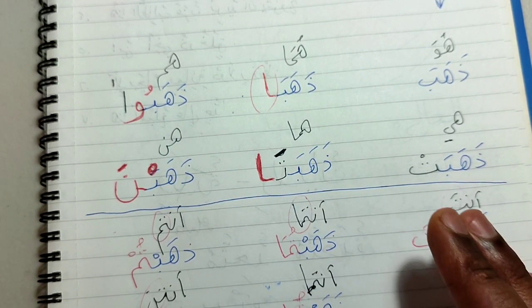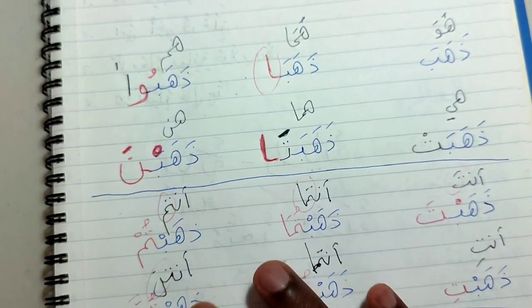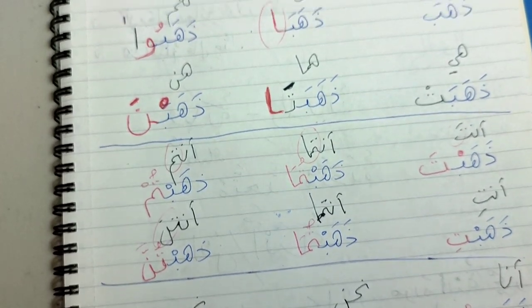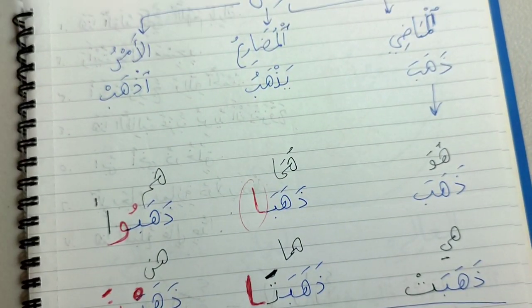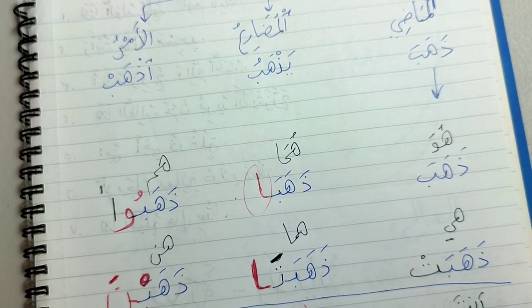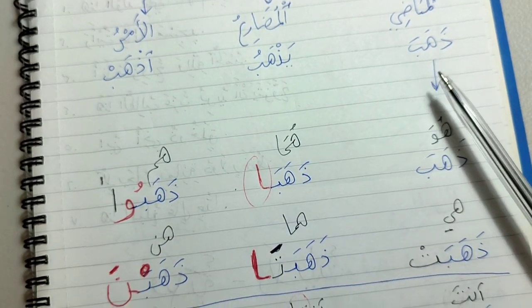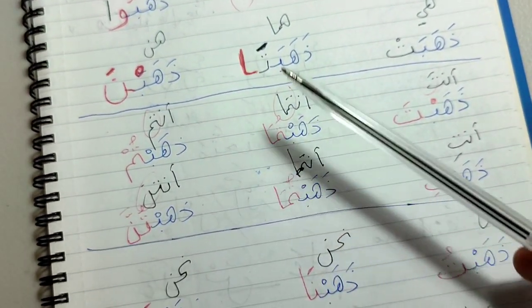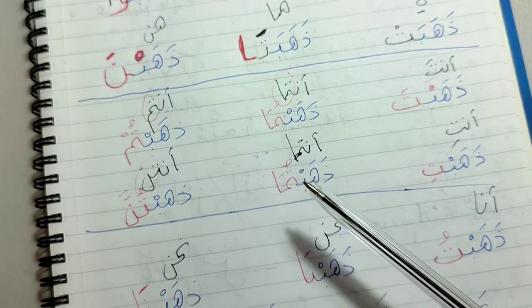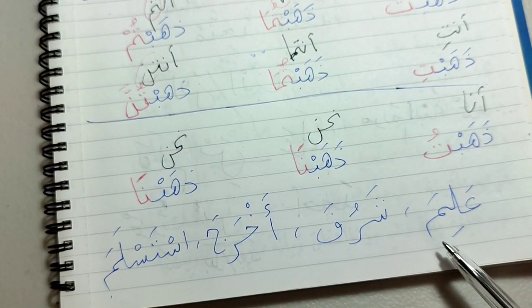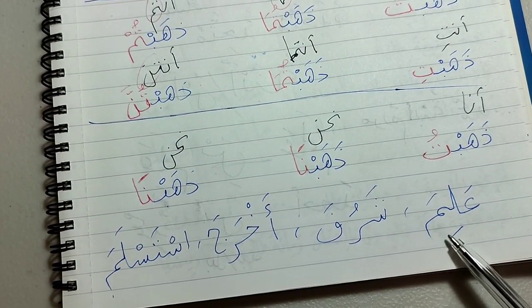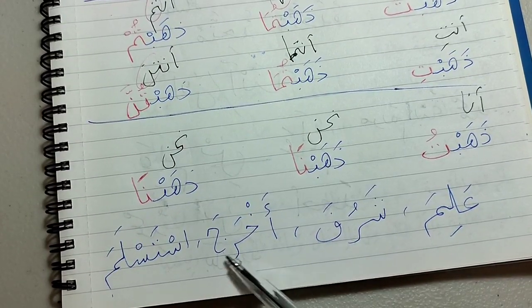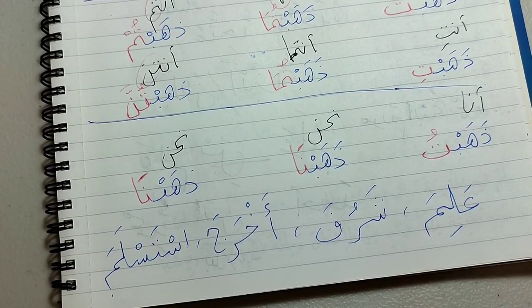And knowing the changes in one verb can be transferred onto other verbs, because it's going to be the exact same changes. So this is why we practiced with dhahaba, and we mentioned the changes with dhahaba, and we said we can apply it to daraba and other past tense verbs, and then we gave homework. And the homework was to do the same thing with these 4. Alima, sharufa, akhraja, istaslama. This was the homework, which we're going to go over now.